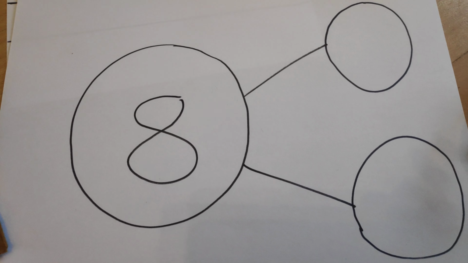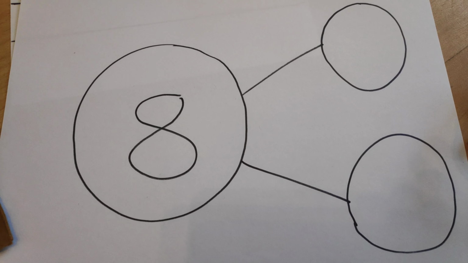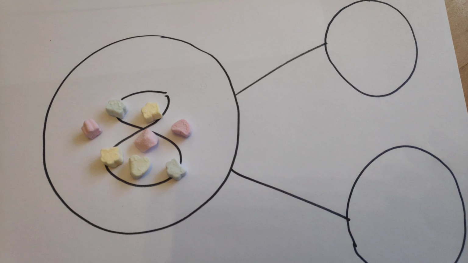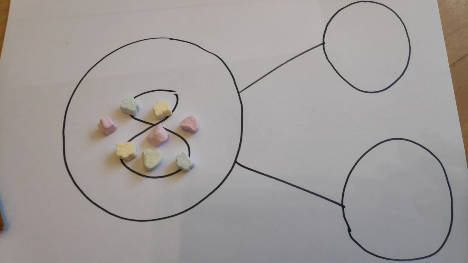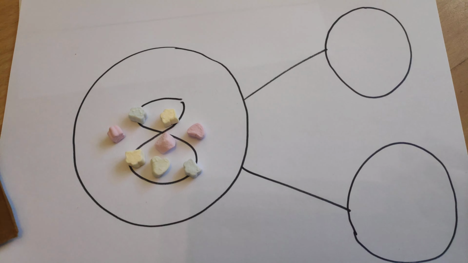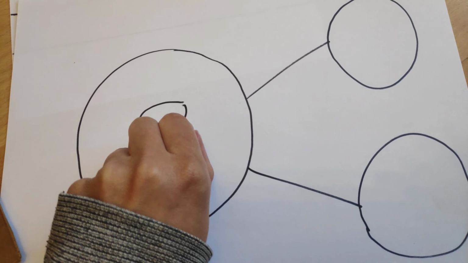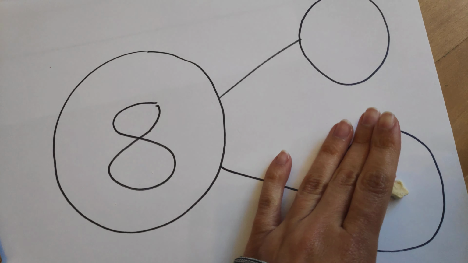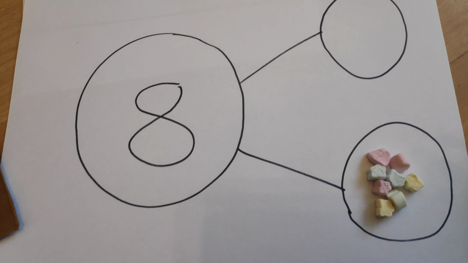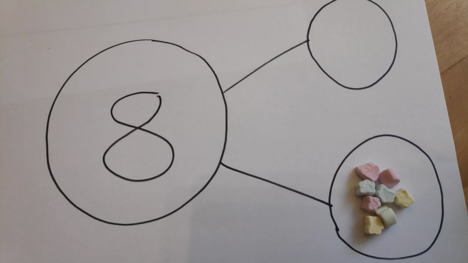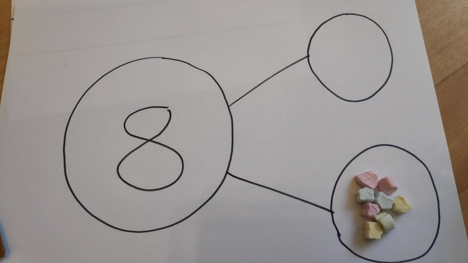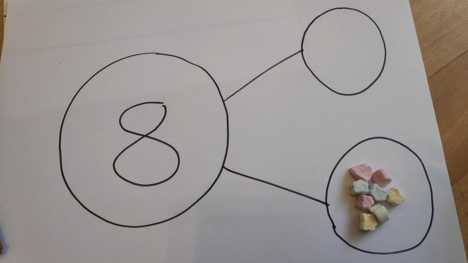So the first thing to do for this activity is to count out the whole and get our 8 marshmallows. So we've counted out here the 8 marshmallows as our whole, and now we're going to see how many different ways we can make 8 and write down some addition equations. We're going to start by moving all 8 across to here, so that we can say in our parts we've got 8 and 0. So our first equation is going to be 8 and 0 is equal to 8. And that's our first equation, and we're just going to write that down.